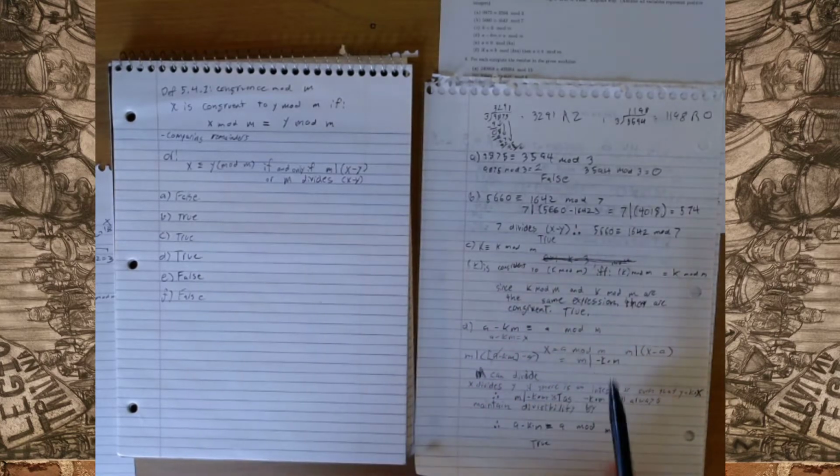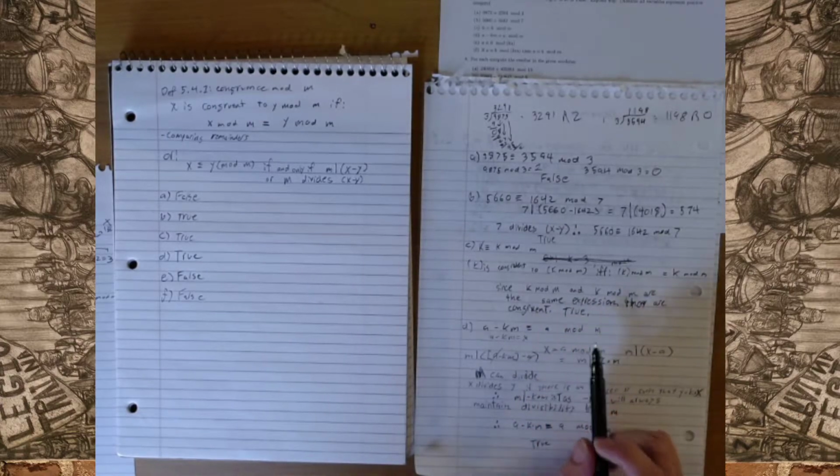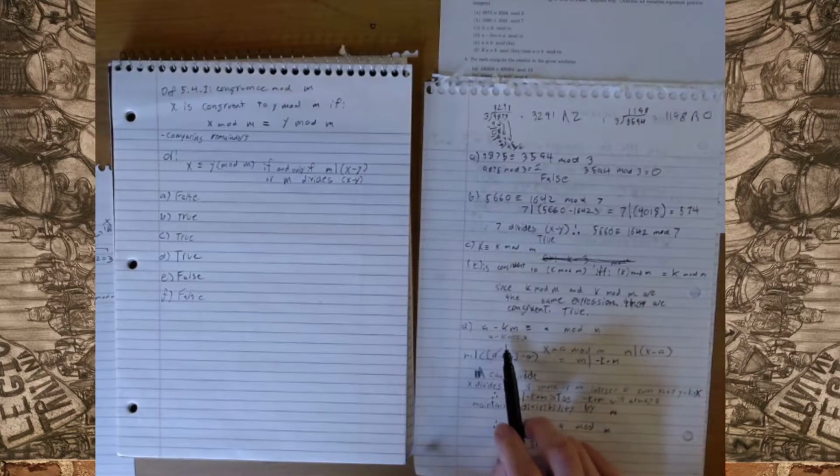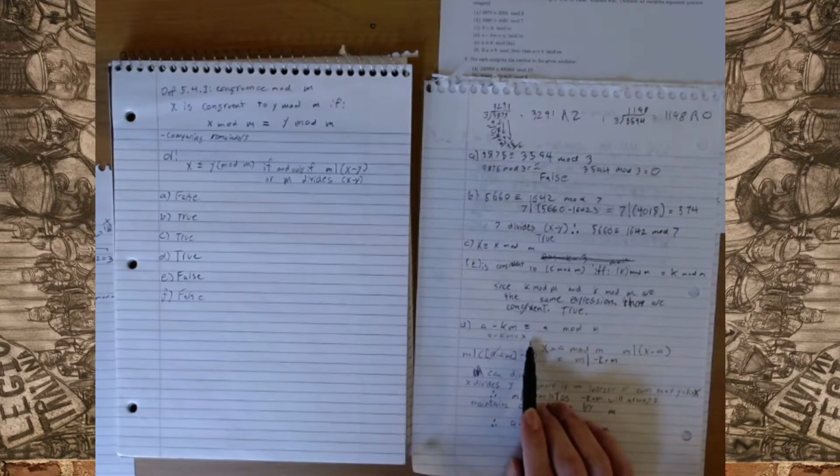For D, the statement is a minus k times m is congruent to a modulo m. I was stuck on this one for a little bit before I tried assigning a minus k times m to another variable, x.